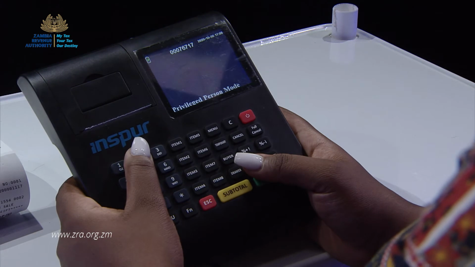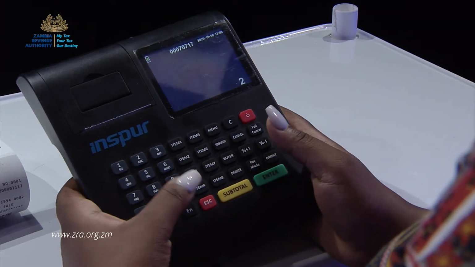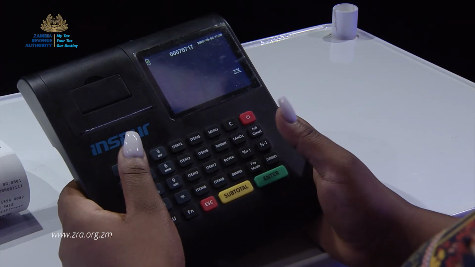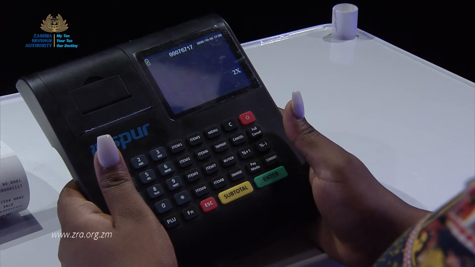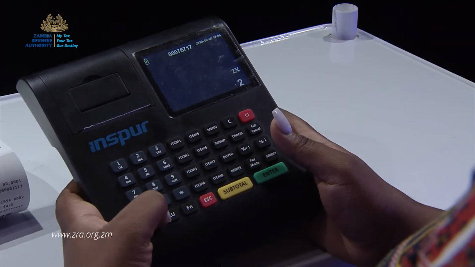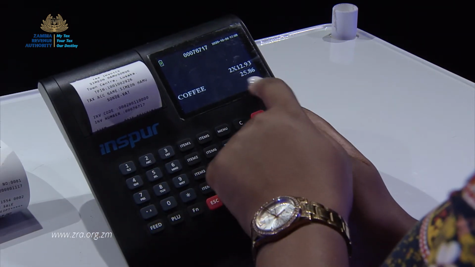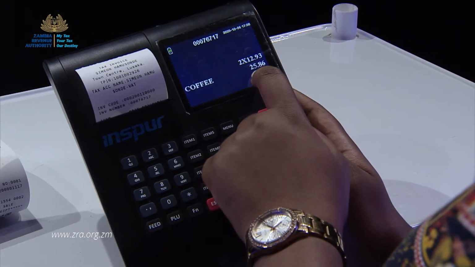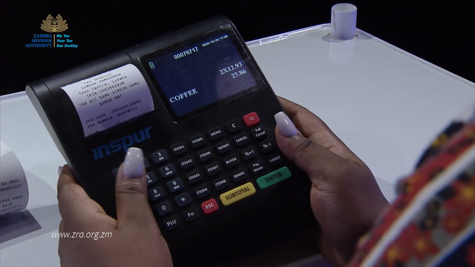Now we're going to sell coffee to these people. We're going to say 2, which is our quantity, times our product number. Remember that our item is associated to a number. So when we entered coffee as number 2 on our list, we're saying 2 coffee by 2. So we press PLU, product lookup. As you can see, it automatically knocks off the VAT, hence the 25.86. Remember that the price we entered for coffee was 15 kwacha.